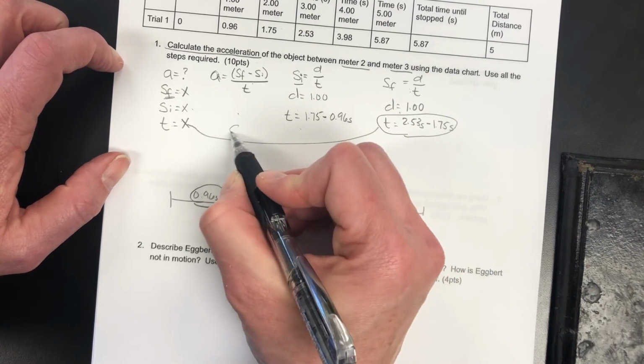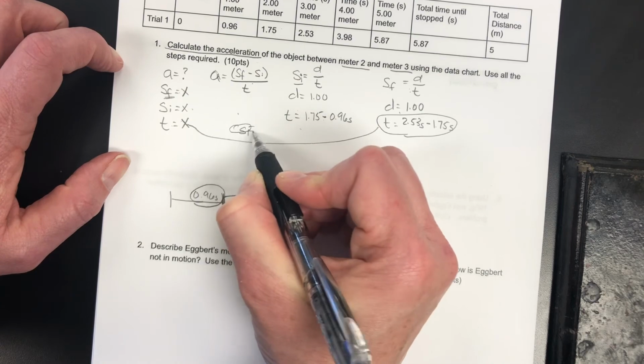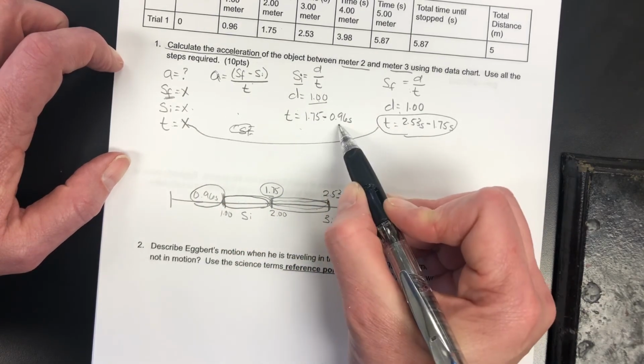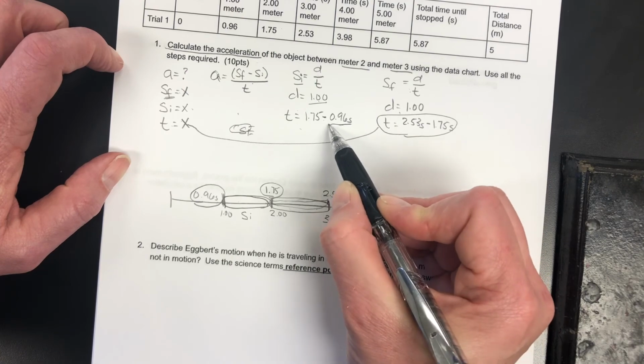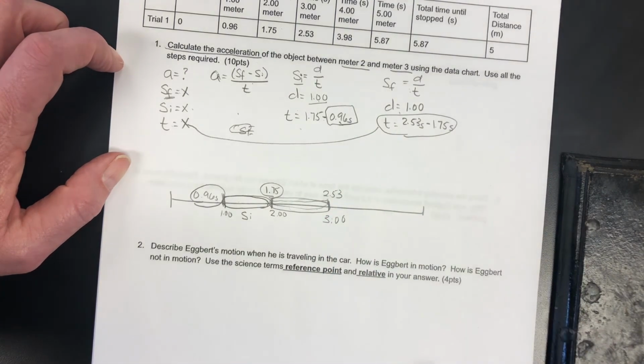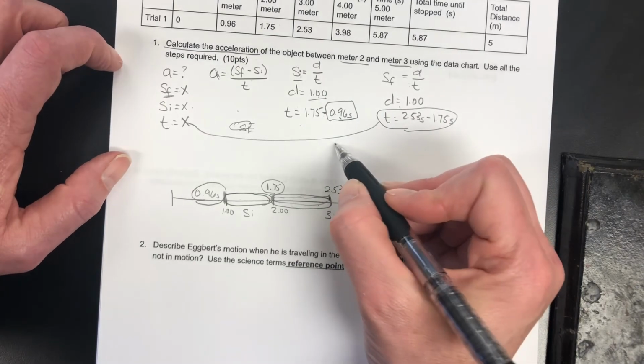Then at the very end, you're going to solve for sig figs. And when you do that, you got to look at your initial numbers. So this has 3, that has 2. So we're going to round our sig figs to 2. And that's how you're going to correct this problem.